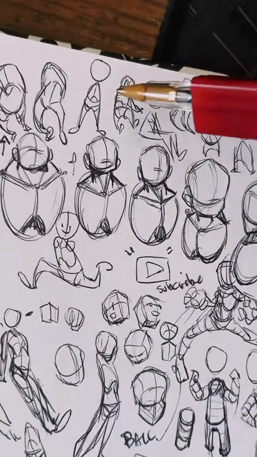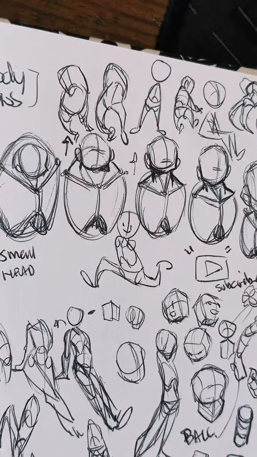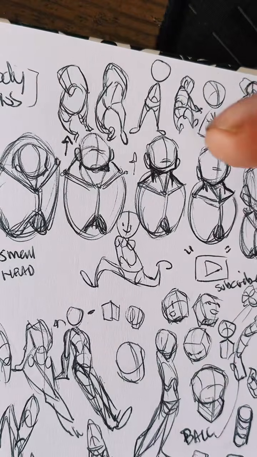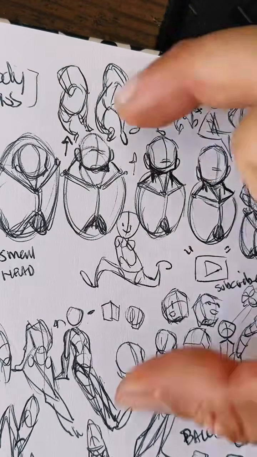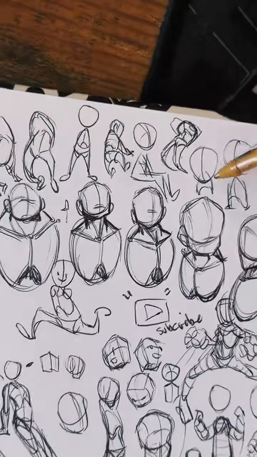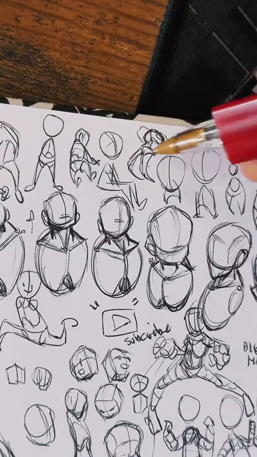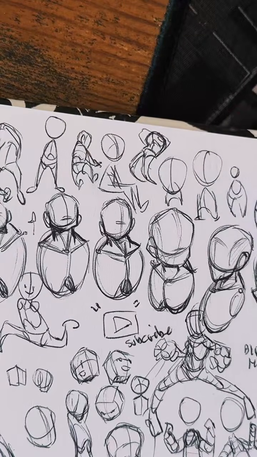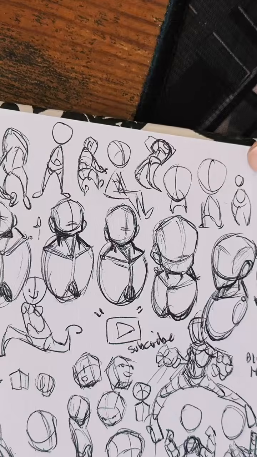And you won't be restricted by, oh, is it a woman? Is it a man? Is it big? Is it small? Is it an adult? Is it a child? You'll just be able to do it because you'll know how the different proportions work with different body shapes. And this is the simplest way to break it down, in my opinion.